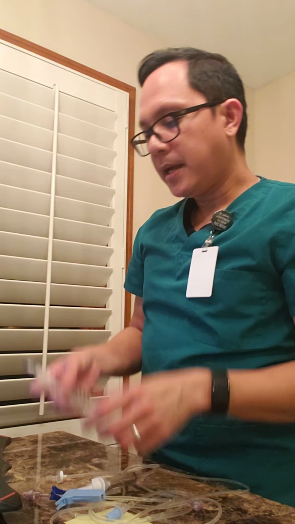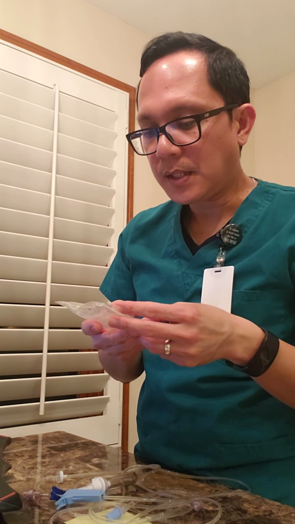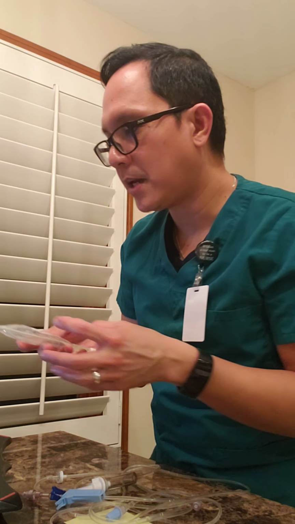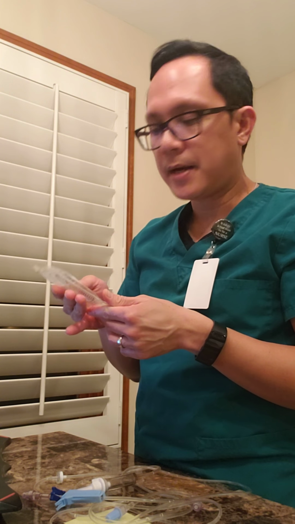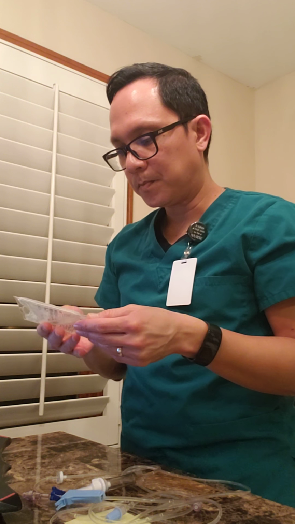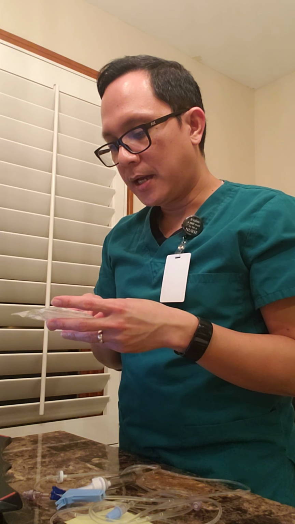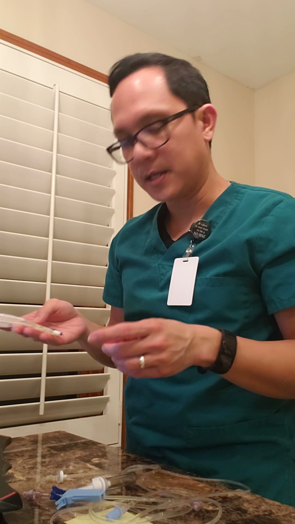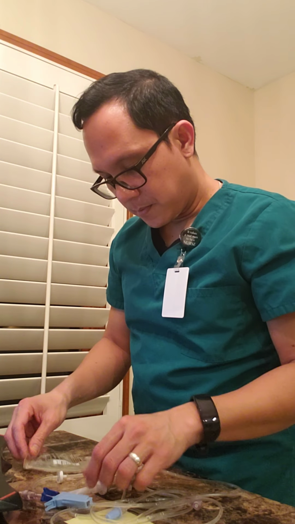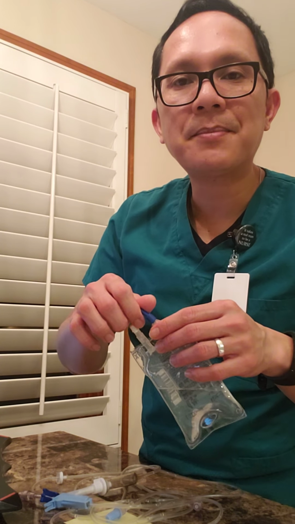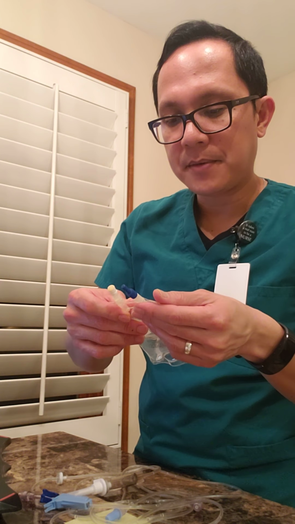Before I connect the spike to my bag, I want to do my second check. I want to make sure it's the right medication by comparing it to the MAR. I want to make sure it's the right medication, the right dose, or the right volume for the right patient, the right route, and the right time. Today, I'm going to be giving my patient a 0.9 sodium chloride as per doctor's order. Now I'm ready to open and take the protective covering or cap of my IV bag.